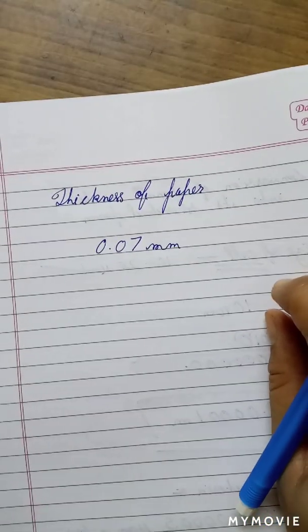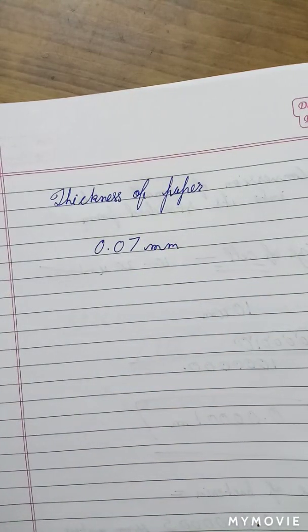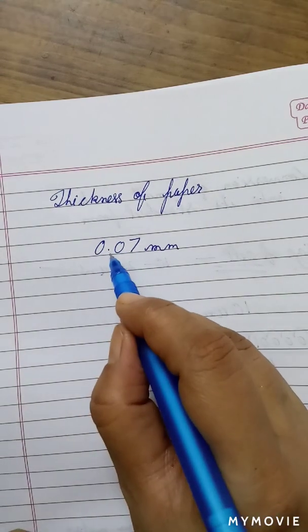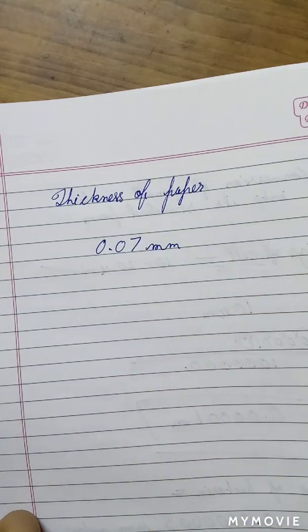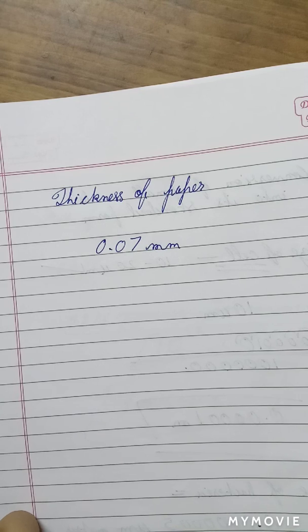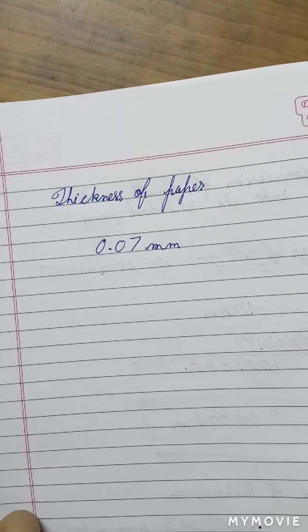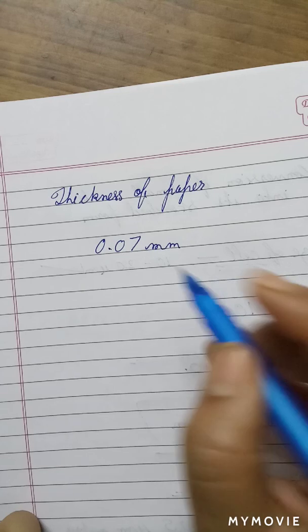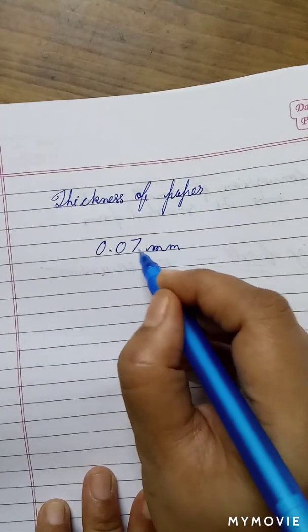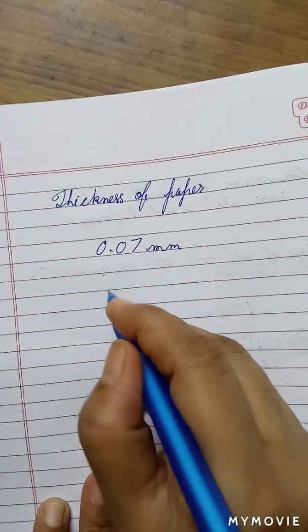Now this is normally the thickness of a paper, 0.07 millimeter. Let's convert it to its standard form. In order to do that, we have to bring this decimal from here to here. Why do we do that? Because a standard form should start with a whole number and the whole number part should contain a number ranging from 1 to 10, where 10 is not considered but 1 is considered. So we will try to convert it into 7 into some decimal place. We will look into it.